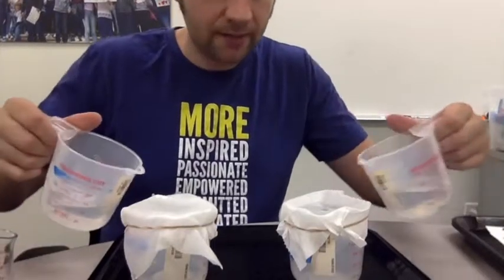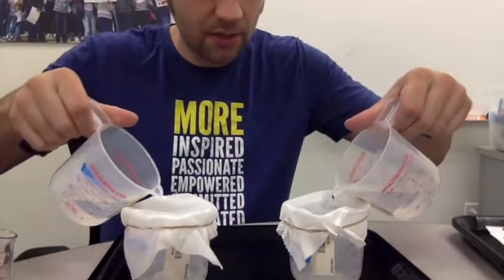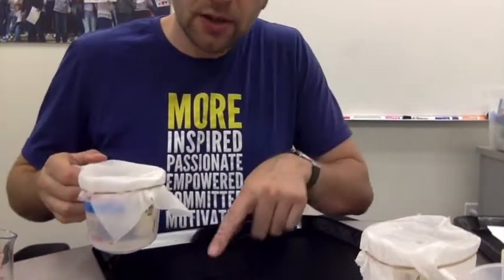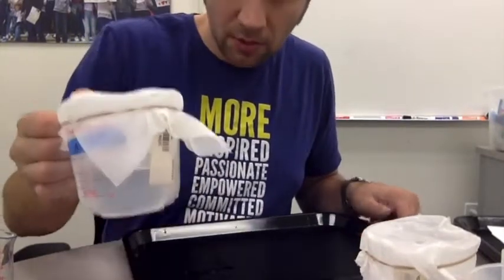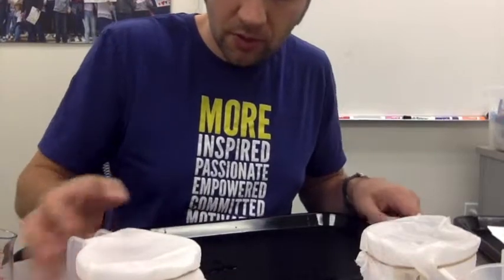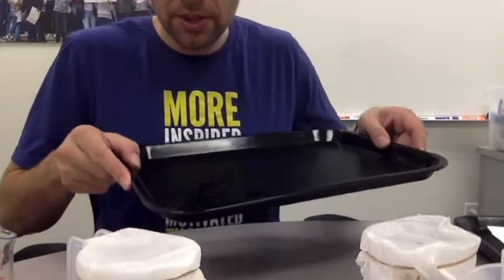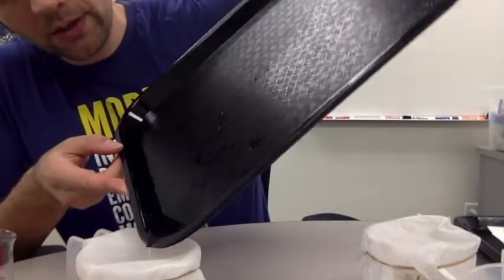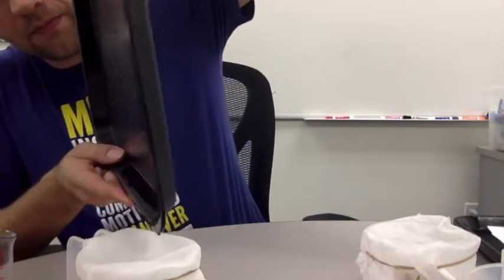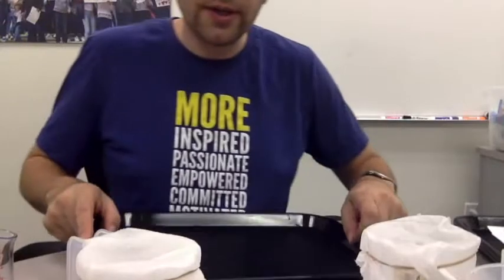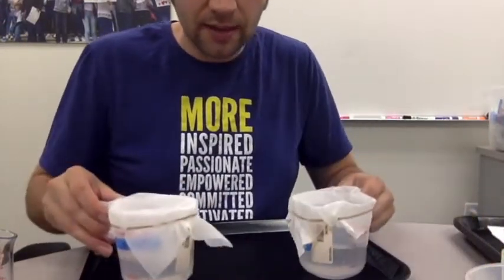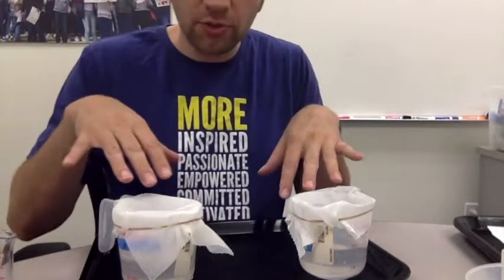But I'm going to keep pouring, and we're going to see how much. I don't know if you can see it, but we got a little bit of water that drips into the tray here, but luckily only from this one. So we know where that water came from. We can make sure it gets through to this paper towel. So now we've ensured that both paper towels have had the same amount of water pass through them.